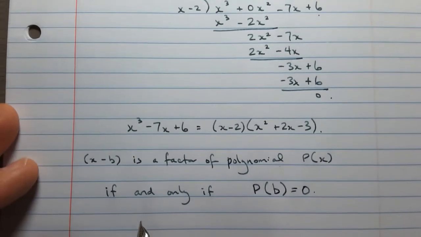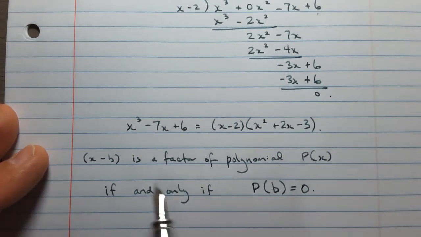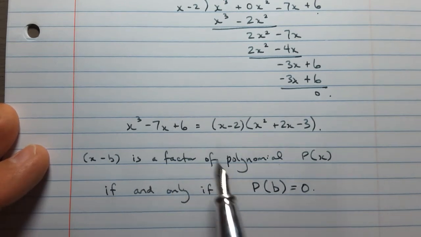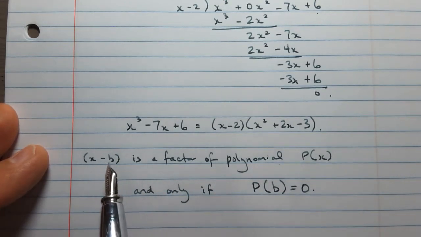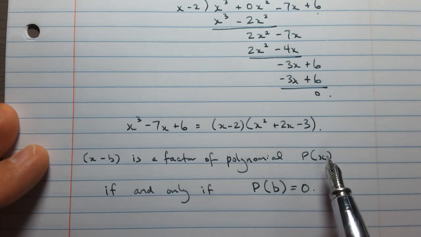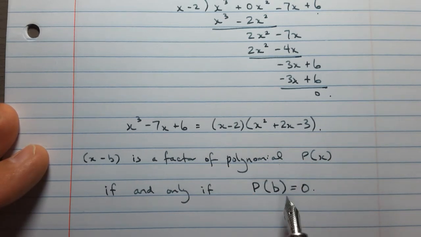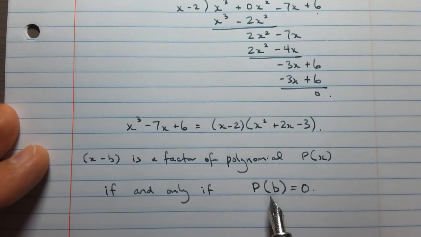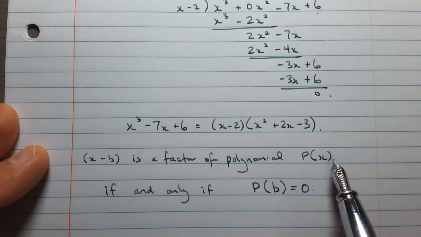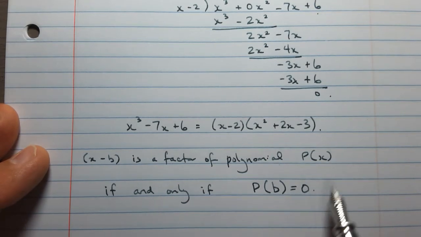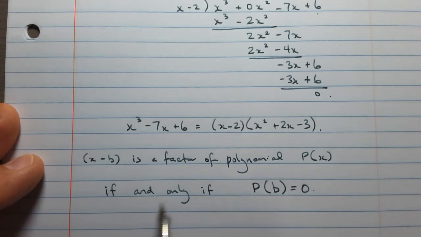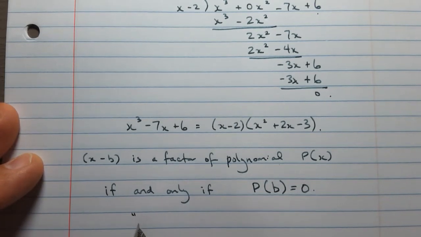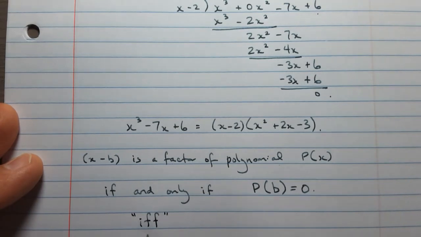Now this phrase, if and only if, comes up quite often in math. It means that these two statements are equivalent. x minus b is a factor of polynomial p of x is the same as, or happens exactly at the same time when p at b equals 0. So if this happens, then the first statement is true. If the first statement happens, then the second statement is true. They are equivalent in that they happen at the same time. Now this phrase is so common that we will sometimes even write it in an unusual way. It's the word if, but written with two f's. If and only if.